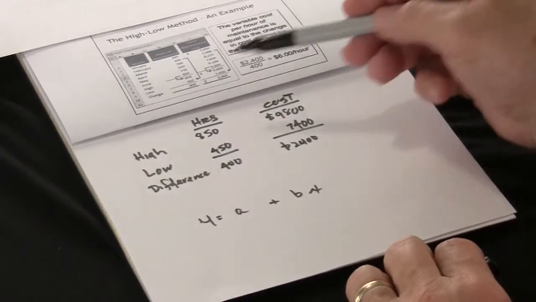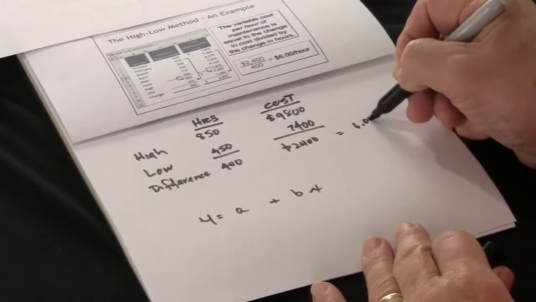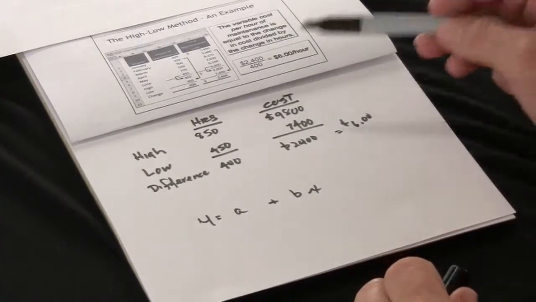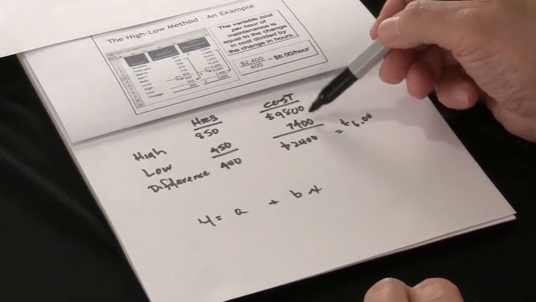Dividing $2,400 by 400 hours, we get $6 per hour. This suggests that the difference between $9,800 and $7,400 is that there is a $6 per hour cost for every hour of maintenance. That being the case, I can select either one of these two in order to determine what my fixed cost component is, because I have the total cost.